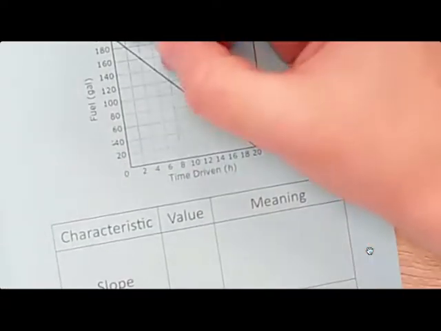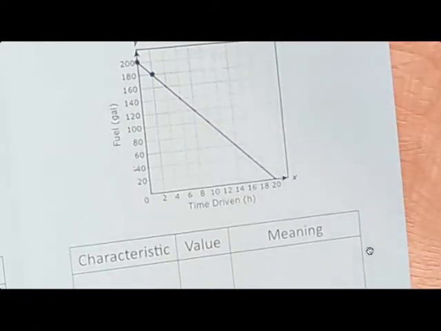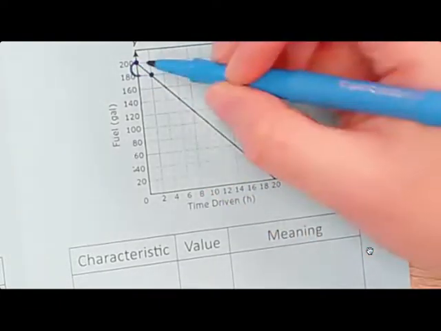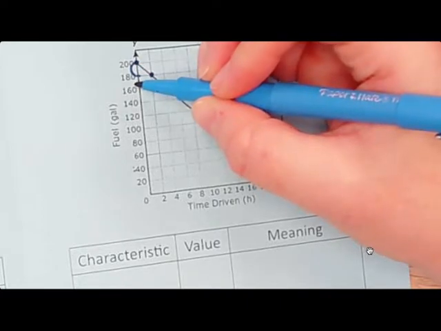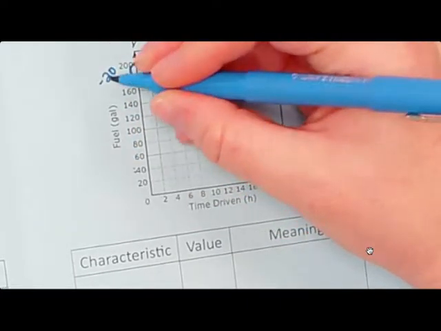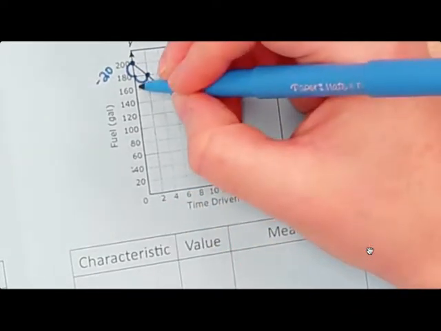Whenever we find our slope, we need at least 2 good points. Those 2 look like good points, but you can actually use any points. If we go down, it's going from 200 to 180. Minus 20. So we are rising negative 20 and running 0 to 2. Just 2.